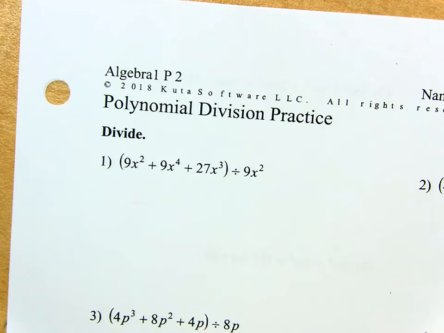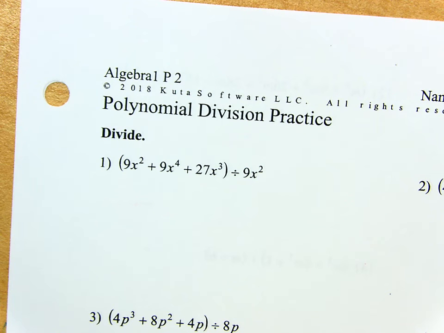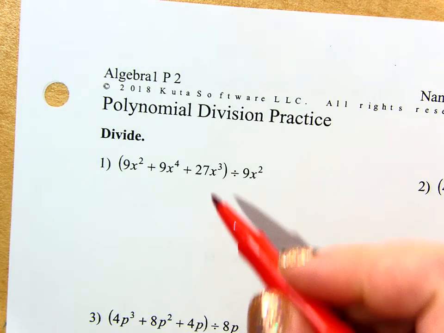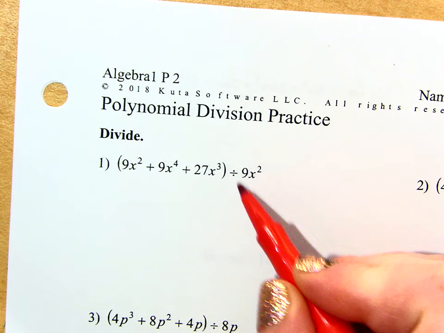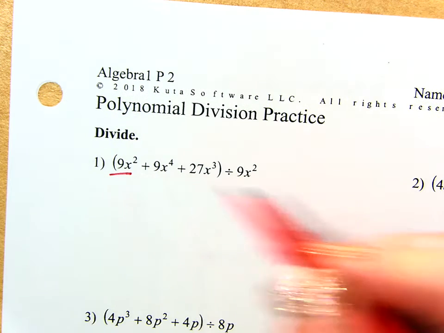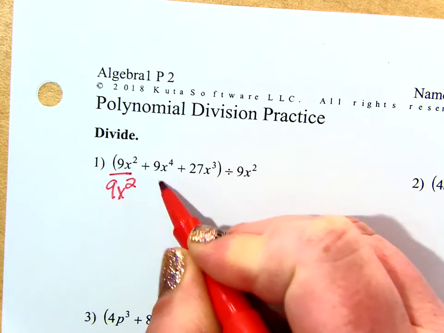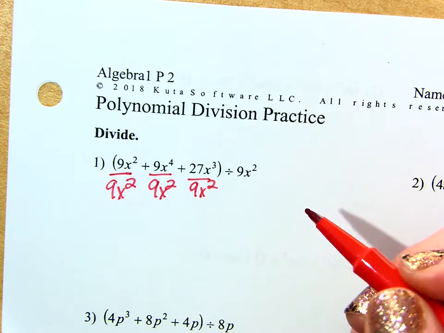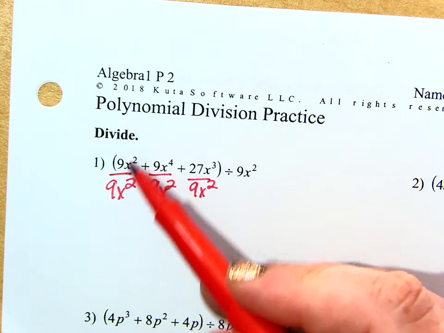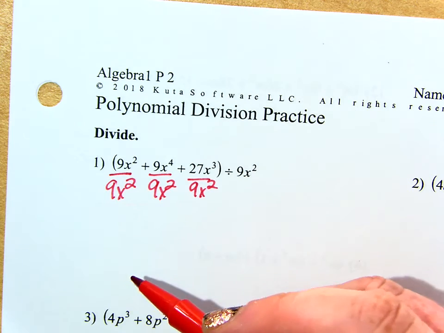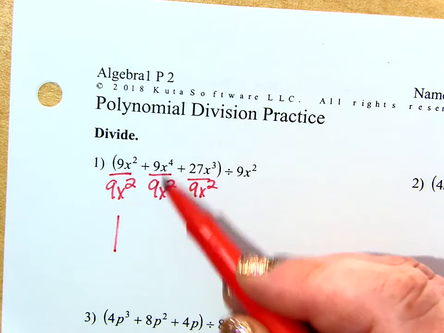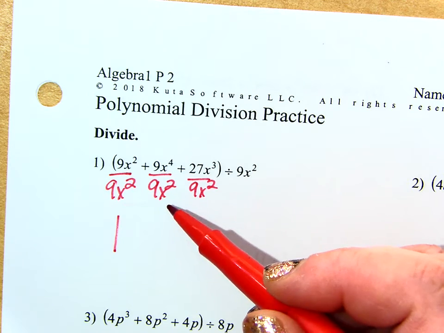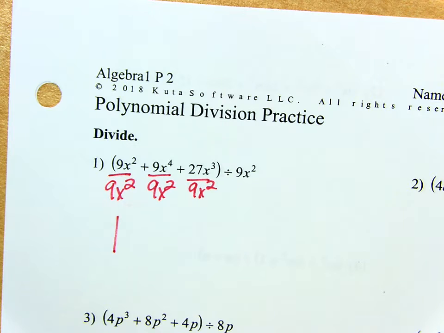We are dividing polynomials here, so we are just talking now about dividing a polynomial by a monomial. So, guys, you're literally just going to take your monomial, whatever it is, and divide each of these things by that monomial. So, if I look at the first fraction, what's 9x squared divided by 9x squared? Just 1. If you look at the second one, how's that going to pan out? If you have 9x to the fourth over 9x squared, what do you get out of that?